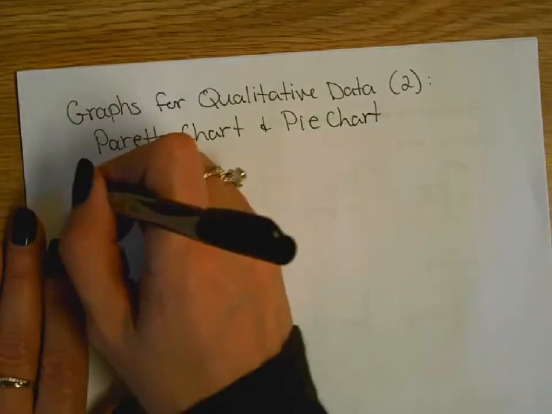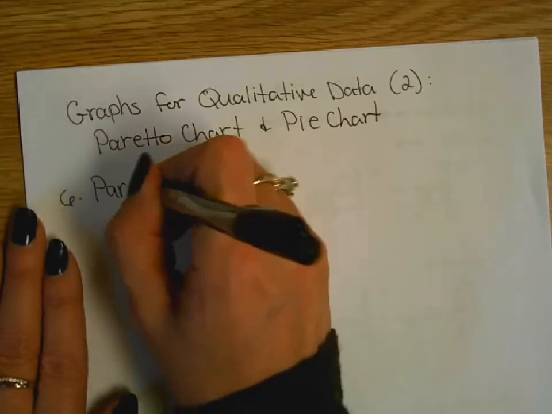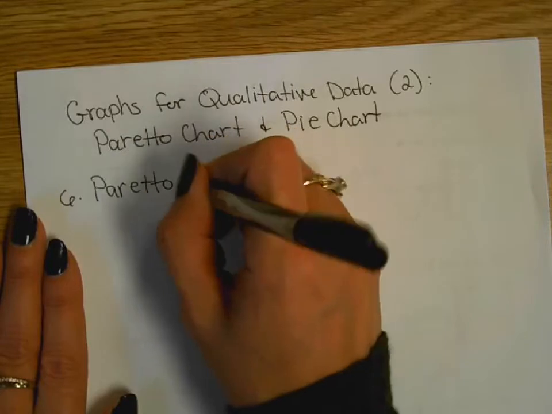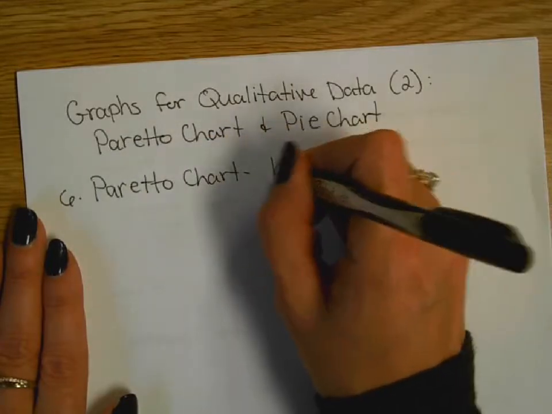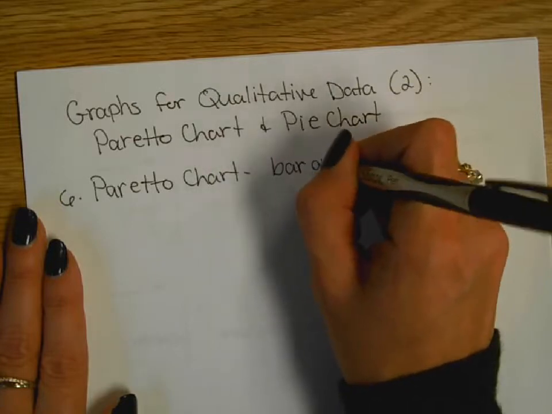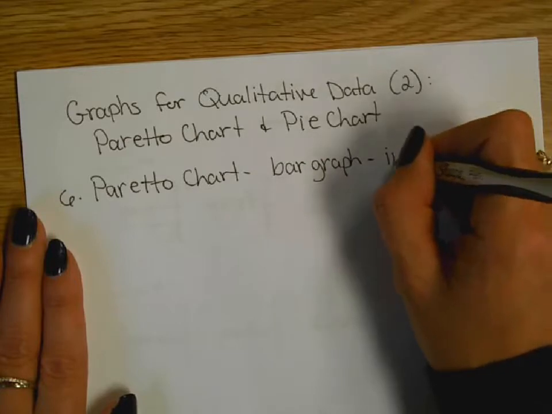Okay, a Pareto chart is a bar graph where the bars are increasing in height.